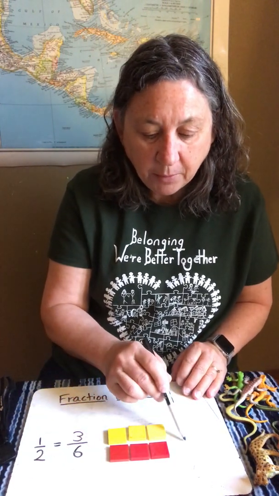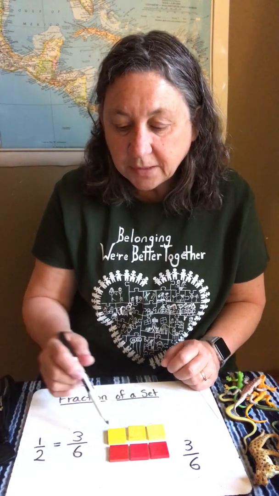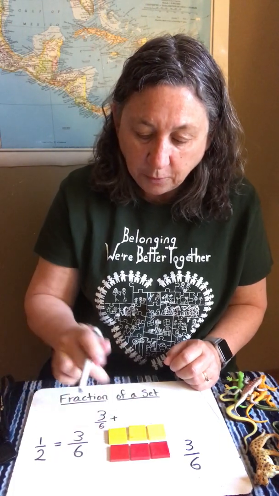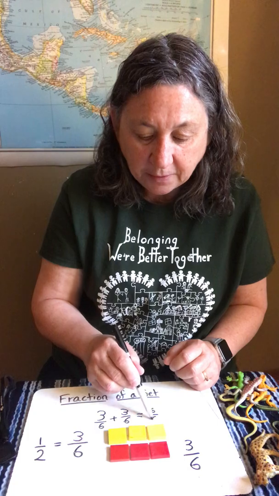What portion of this set is red? What fraction of the set is red? Well, 3 of them are red, and there are 6 altogether. So 3/6 of the tiles are red, and 3/6 of the tiles are yellow. And we could also write an equation: 3/6 the yellow plus 3/6 the red equals 6/6.